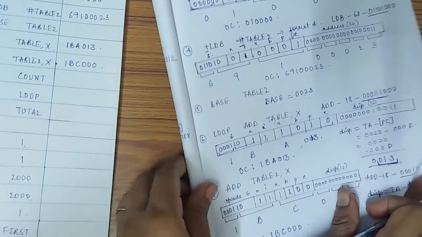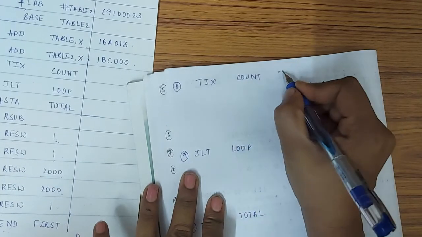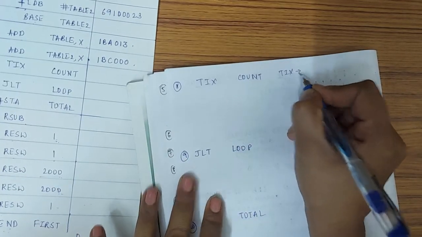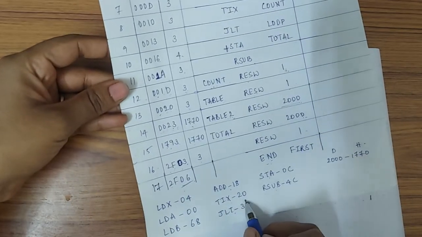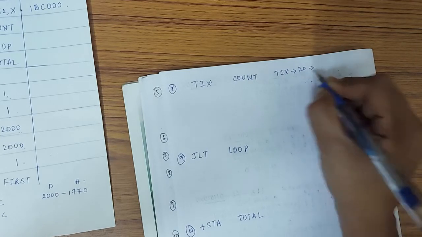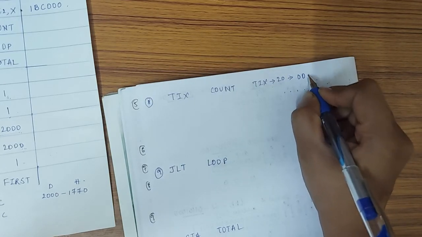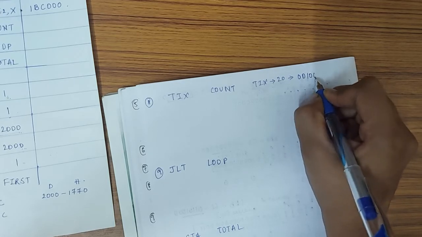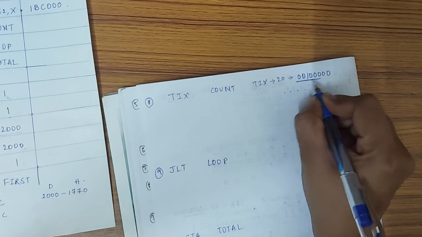Now moving on to the next statement, TIX count. Okay, let's see the next statement. TIX count. What is the opcode value for TIX? TIX's opcode value is 20. Okay, so we are going to write it over here and represent it using bits, format 1, 0, 2, 3, 4. Okay, so take the first 6 bits.